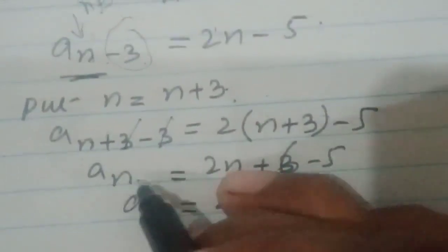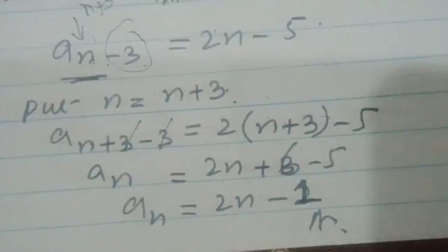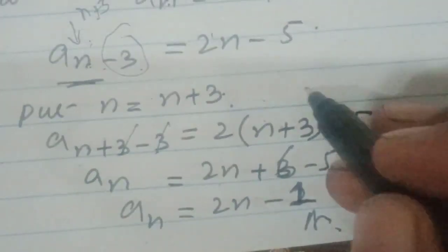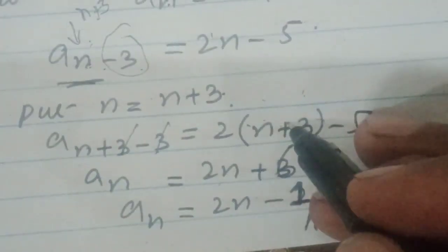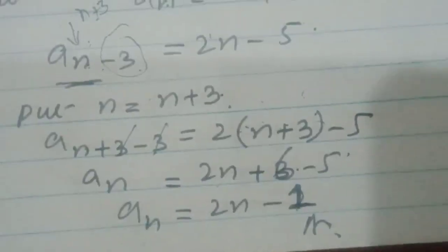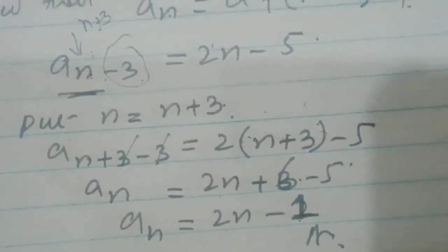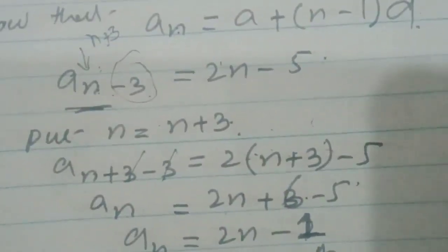Now this 3 and 3 cancel out and we have an, and this will be 2 times (n plus 3) minus 5. Now multiplying 2 by n gives 2n, 2 multiplied by 3 will give you 6, and minus 5, and your nth term will be 2n plus 1. So this is the easy method: you have to replace this minus 3 by putting n plus 3. Okay, good luck. Thank you for watching.